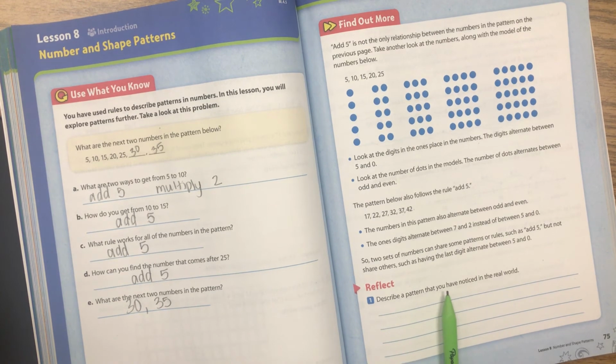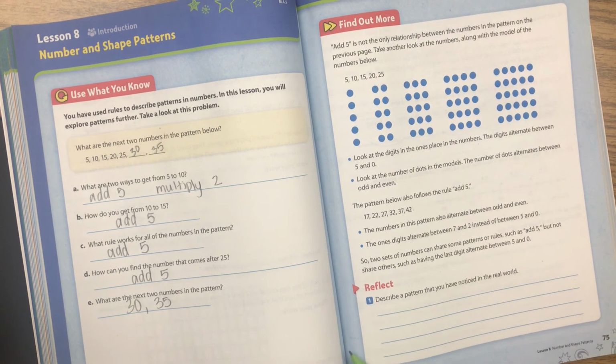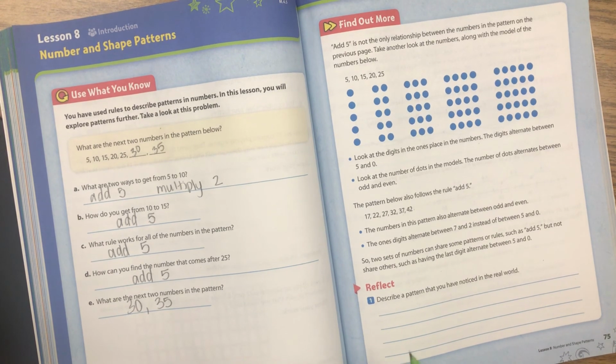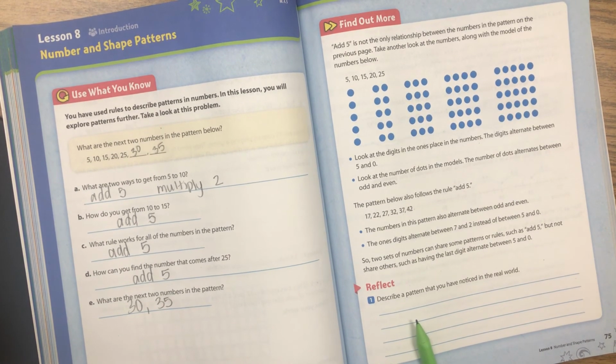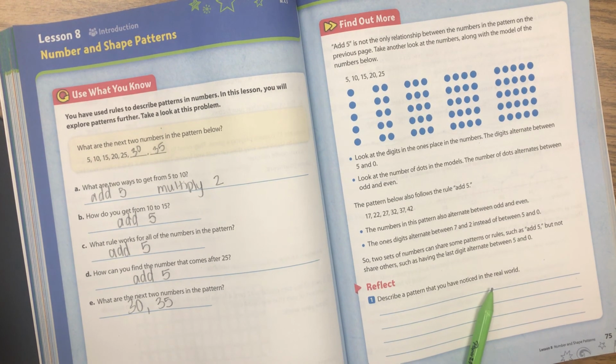Describe a pattern that you have noticed in the real world. So go ahead and think about that question. I want you guys to write it down if you have your books. If you don't have your books, you can just write it on a separate piece of paper. Describe a pattern that you have noticed in the real world.